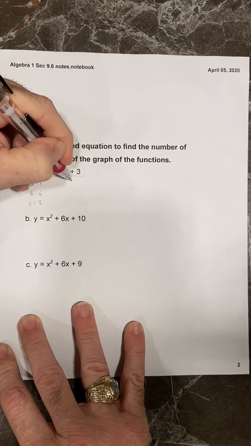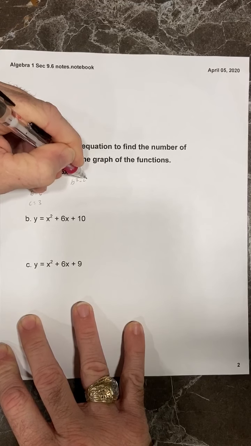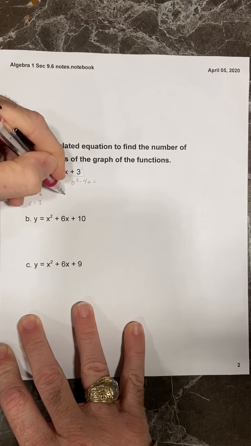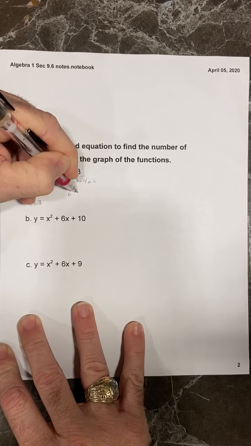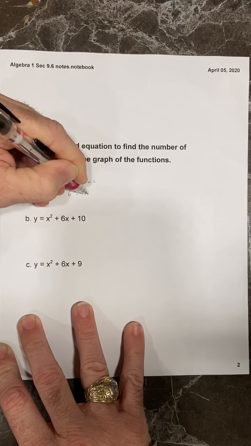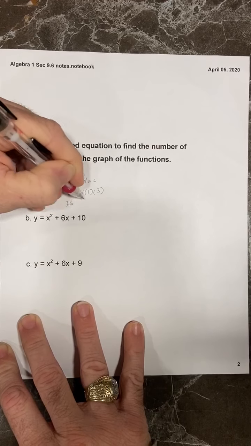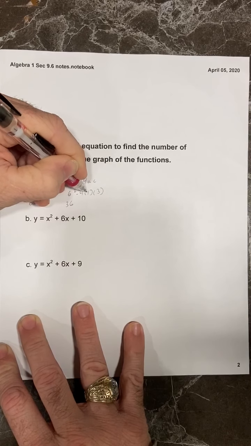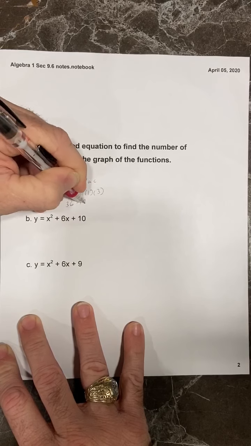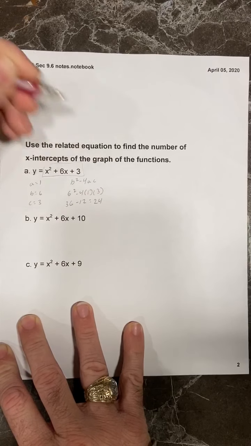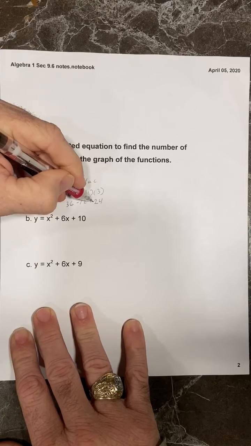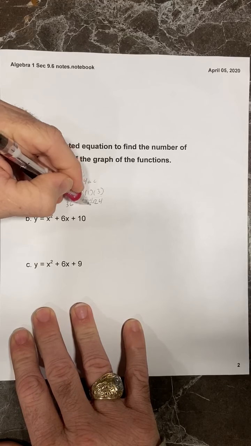So using our discriminant, b squared minus 4ac, 6 squared minus 4 times 1 times 3. 6 squared is 36. -4 times 1 is -4 times 3, -12. It's going to give us 24. Once again, that's a positive, right?